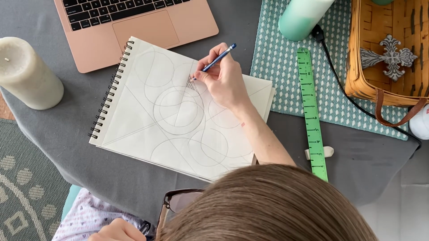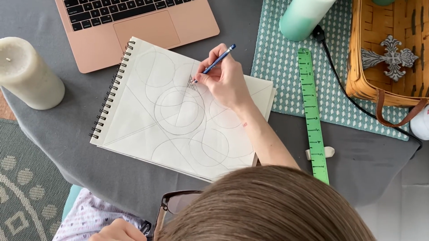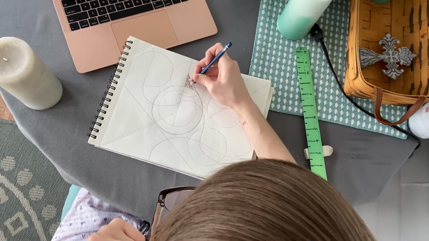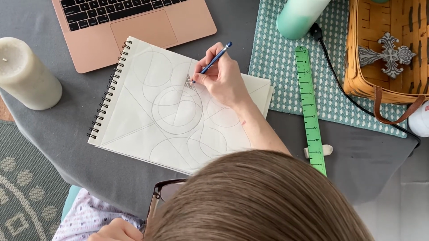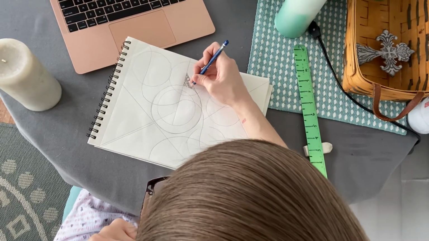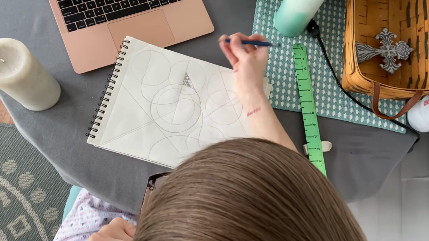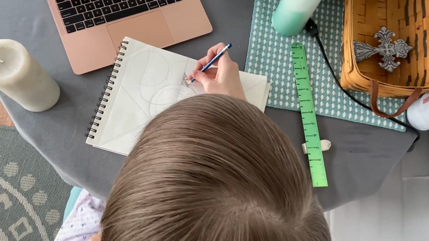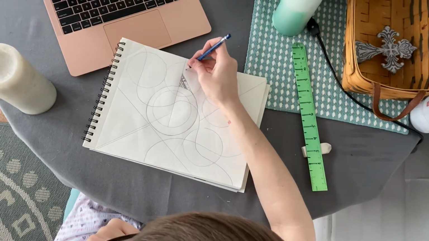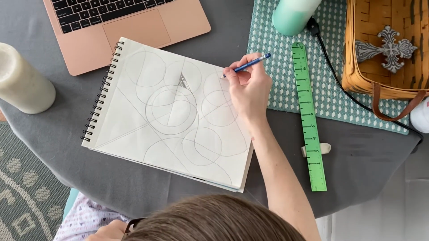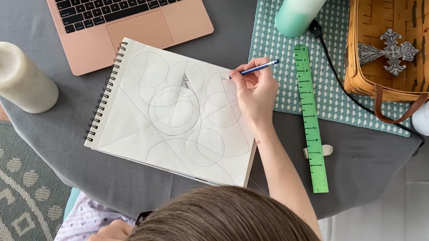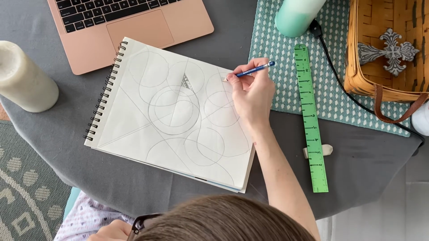So even think of tribal kind of patterns. We can do tribal, some even Egyptian, I think of Egyptian. Egyptian or even Greek. I think of Greek when I think of these kind of symbols.